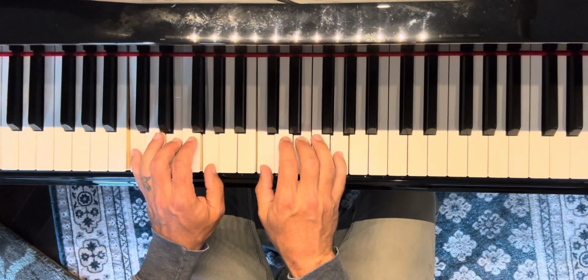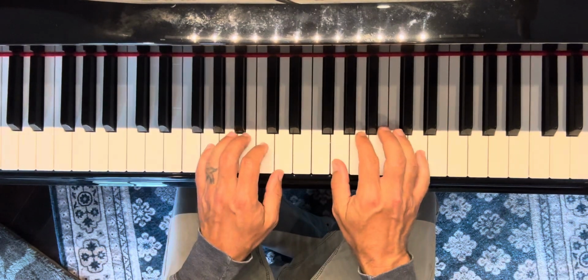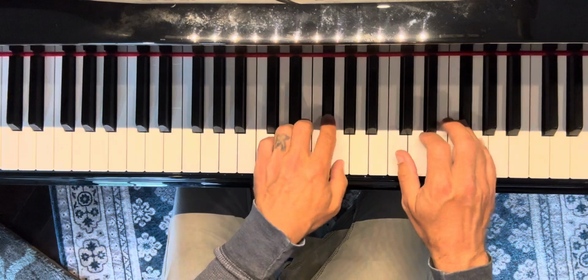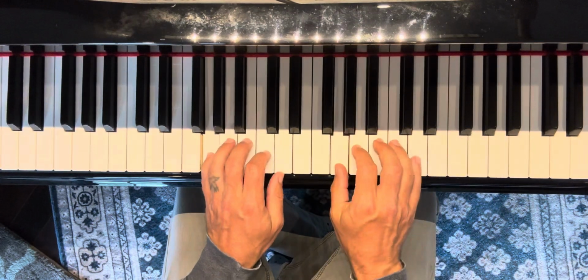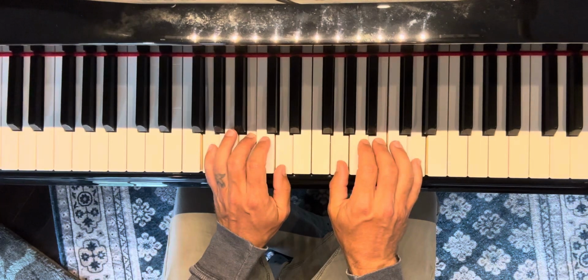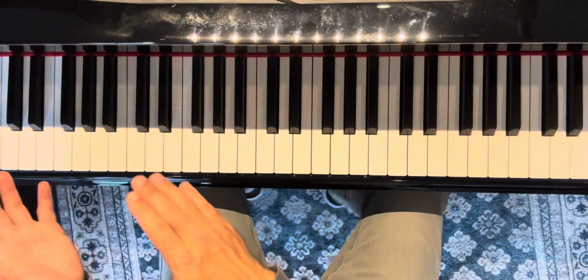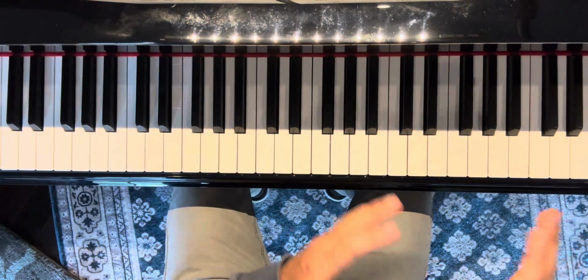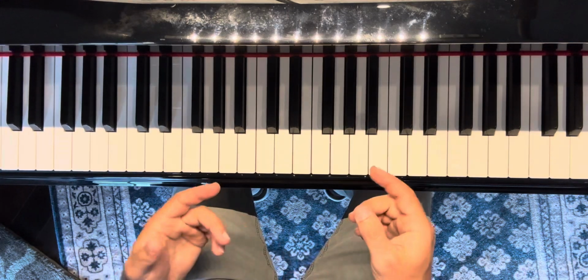And the chords 1, 4, 1, 5, 1. Key of G. Okay, so now that's all review from level 1. We're moving on to level 2 now. We've got the F major chord.